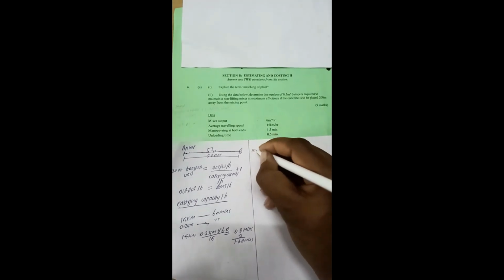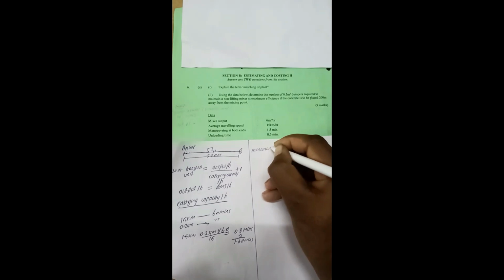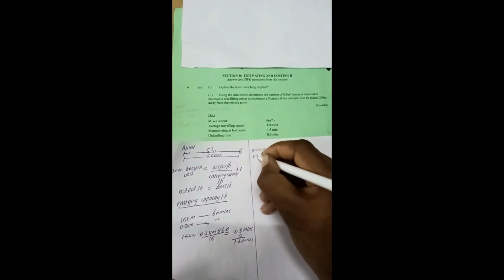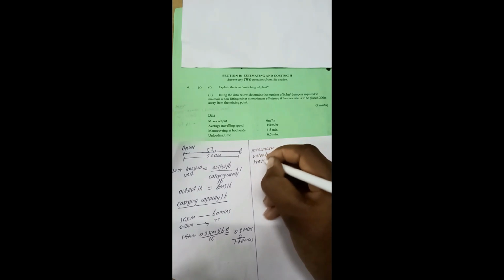So we can now get the total minutes that is required to carry out the work, which is maneuvering at both ends, which is 1.5. Then we have unloading 0.5, and then traveling, which is 1.6 minutes.